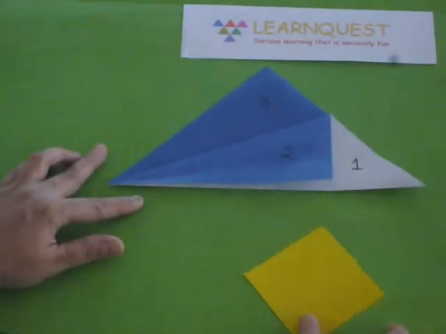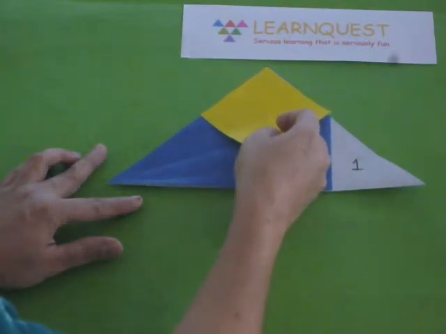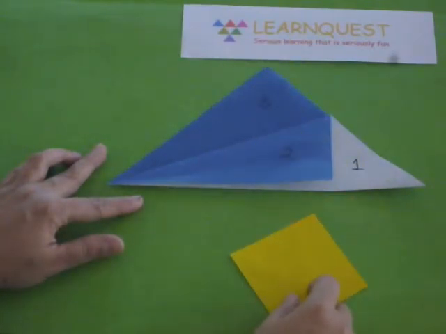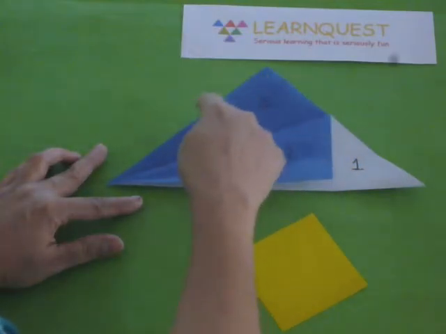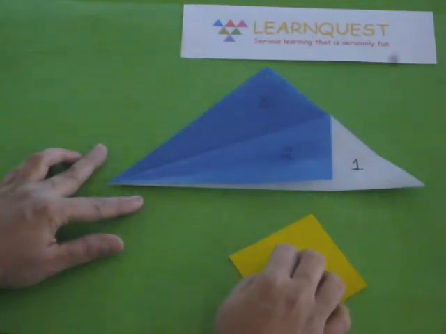For triangle 3, again, one angle is 90 degrees, means it's a right angle triangle. And 3 sides are unequal, so it's a scalene triangle.